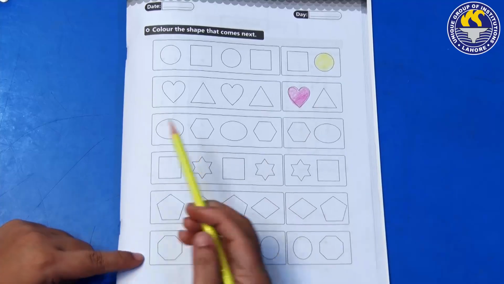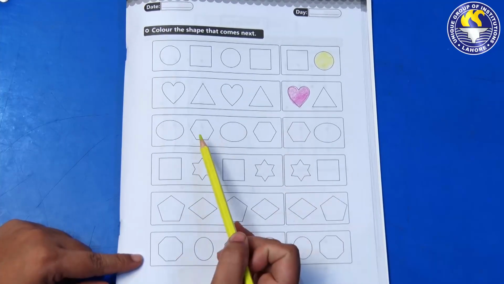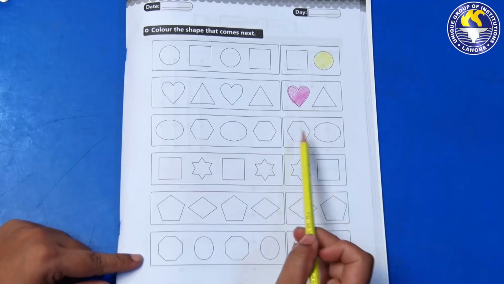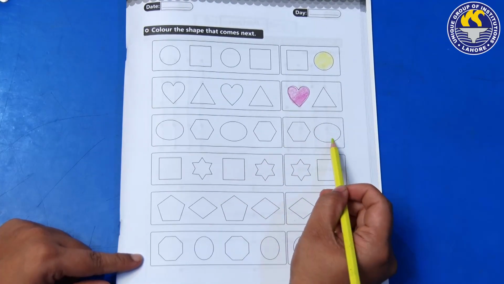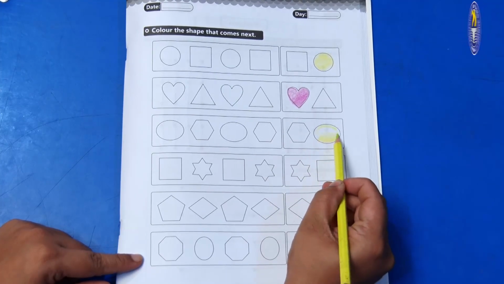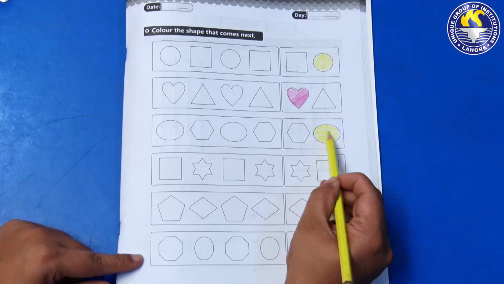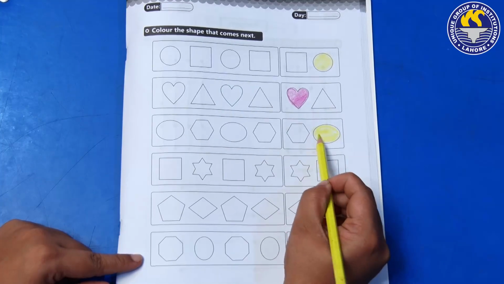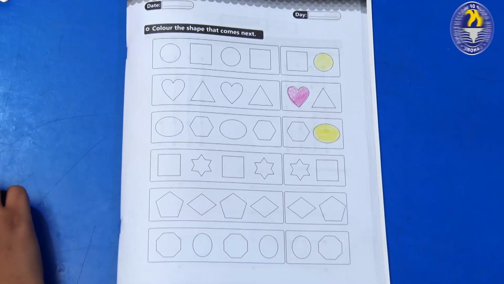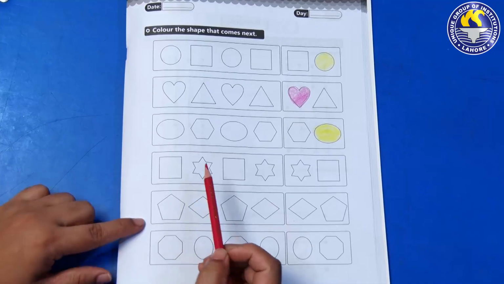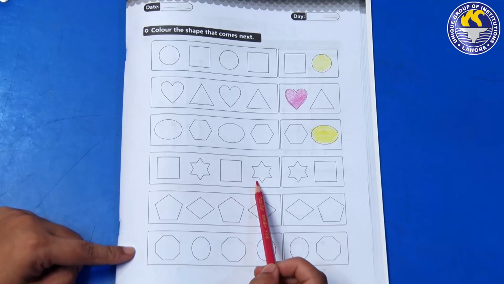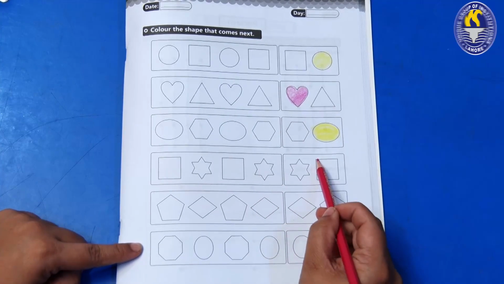Now let's do the next pattern. There is an oval and there is an octagon, then an oval, octagon, and then what comes? The oval or the octagon? The oval. Okay, let's do the next pattern. There's a square, star, square, star. So what comes after the star? It's the square.